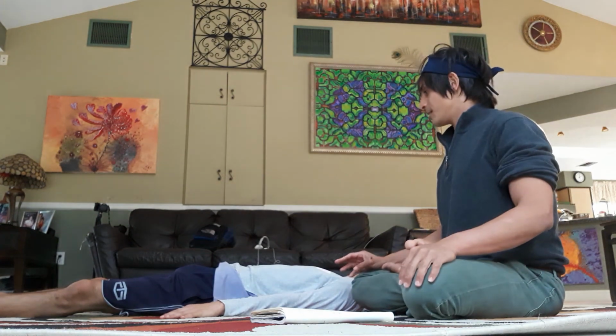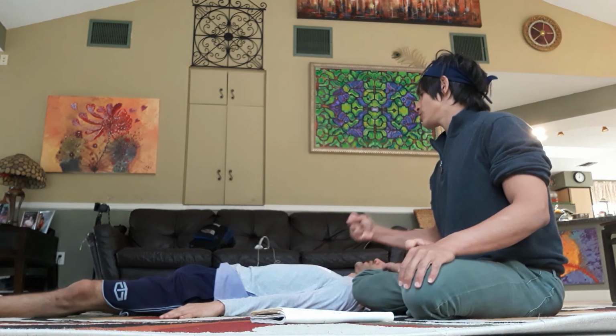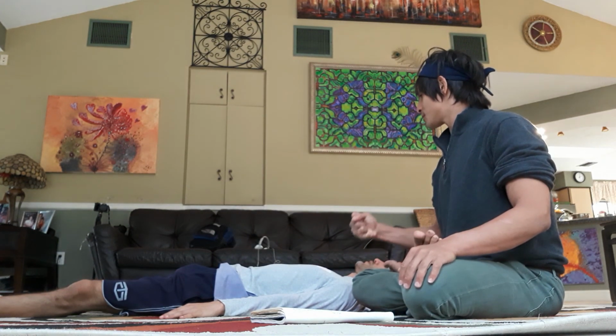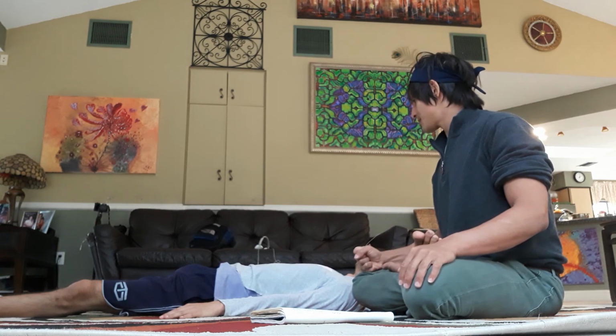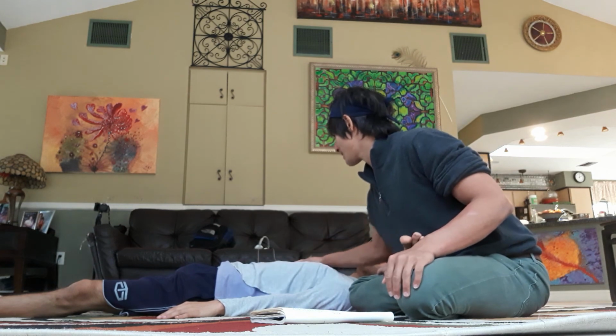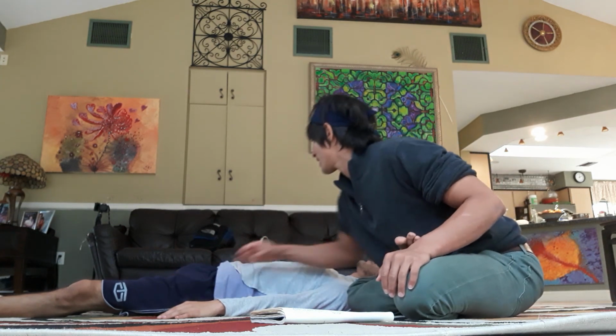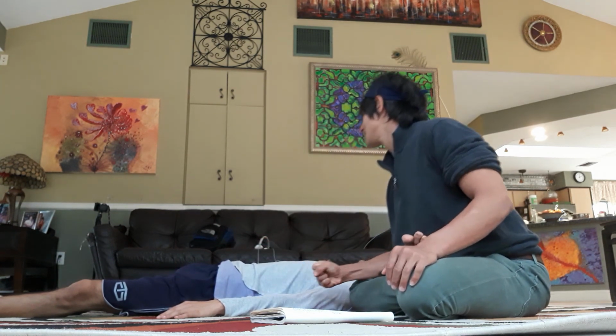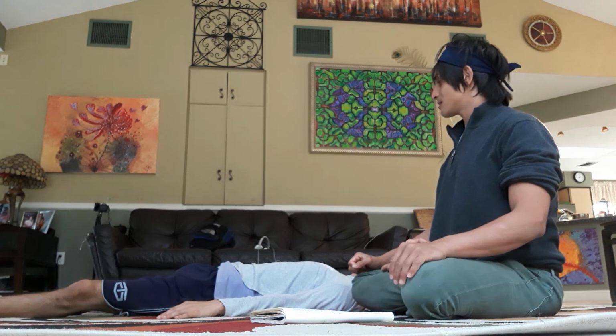Okay, so inhaling, contracting just the right arm, fingers, biceps, triceps, forearms, just the right arm. This arm relaxed, abdomen relaxed, chest, neck, arm relaxed, legs relaxed. Squeezing, squeezing, squeezing. Exhaling, release.